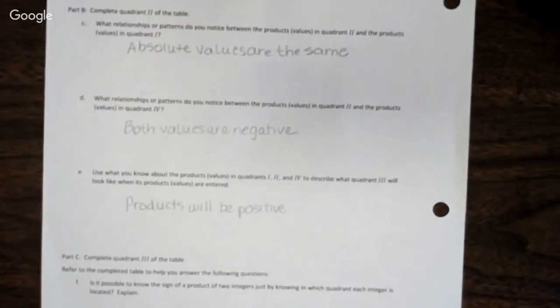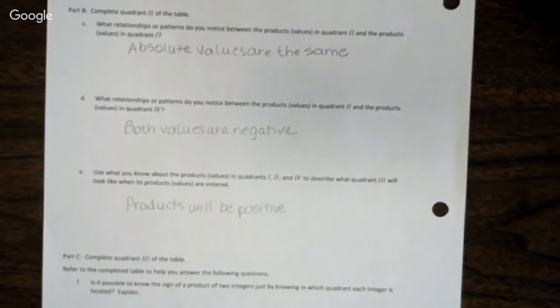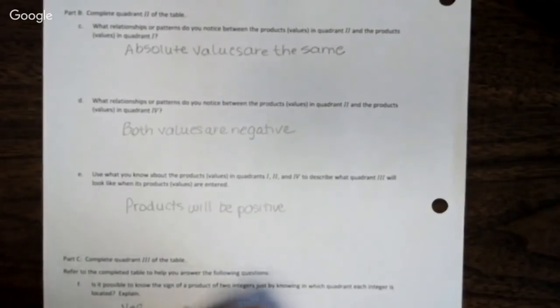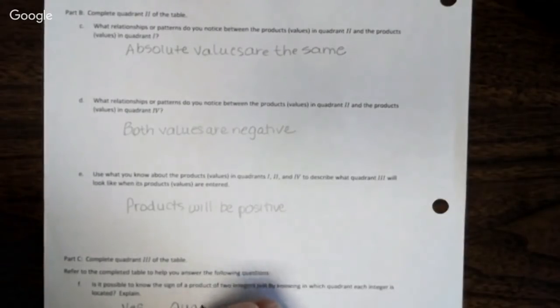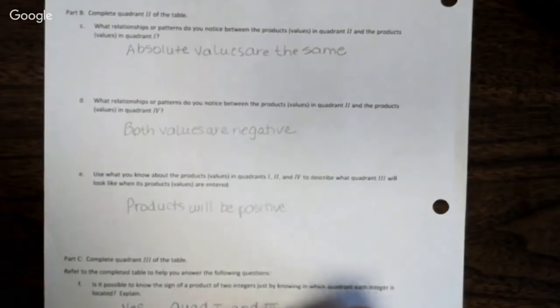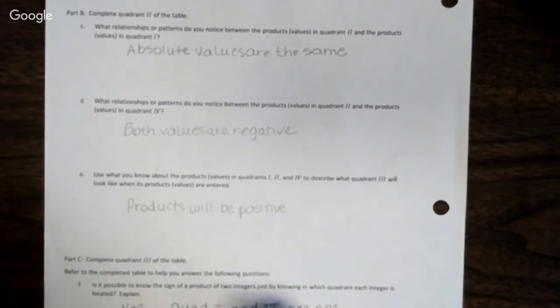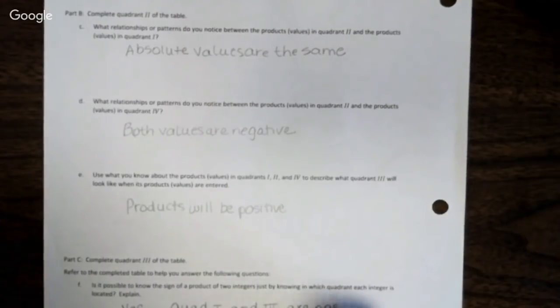All right. So is it possible to know the sign of the product of two integers just by knowing what quadrant each integer is in? Well, yes, because quadrant 1 and 3 are all of the positive, and quadrant 2 and 4 are all of the negative products.